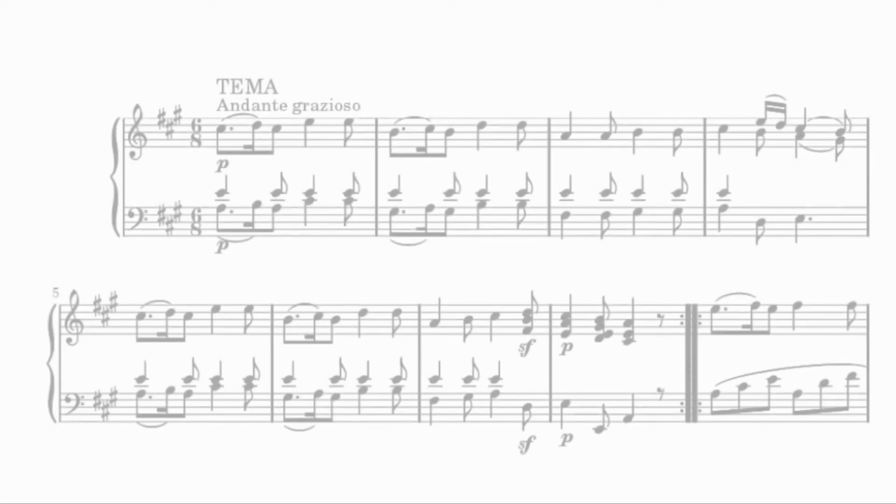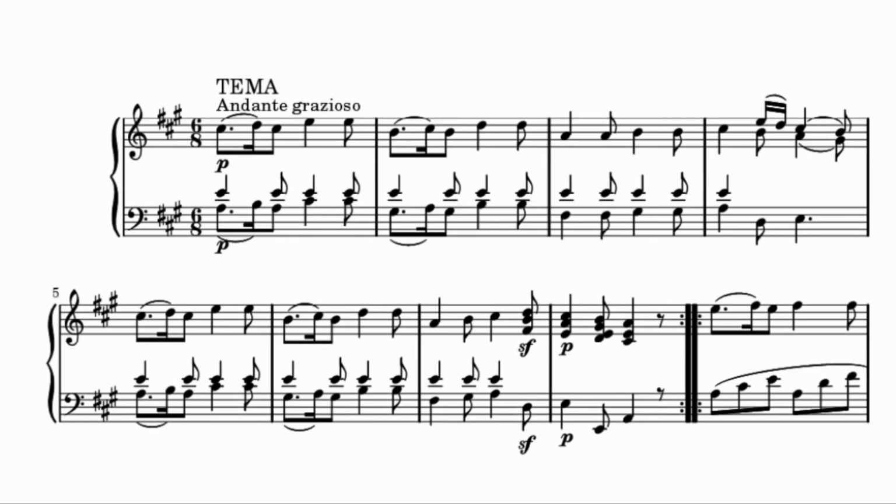We're going to take a moment here and take a look at a piece by Mozart. This is from his Sonata KV 331, and it is a tema. In other words, it's a theme. He's going to use this theme in this movement as a basis for a set of variations.